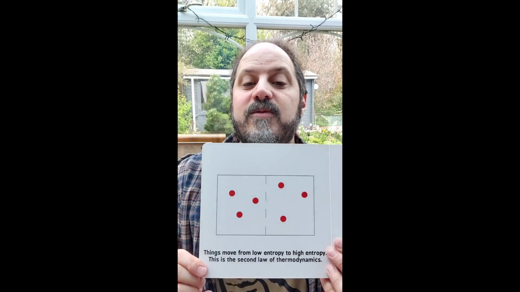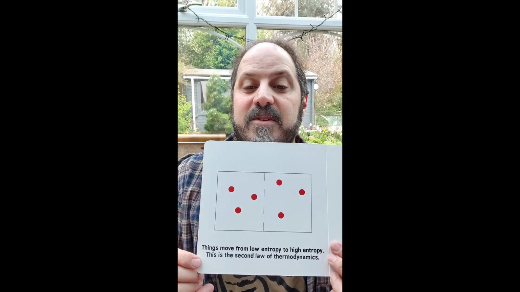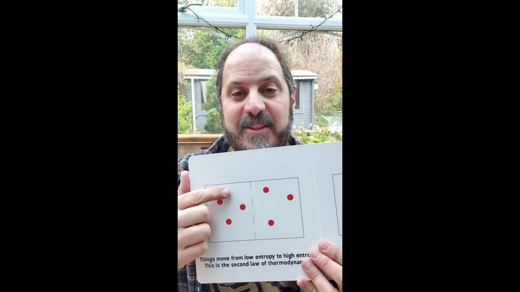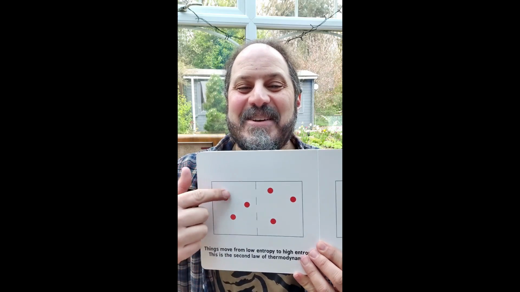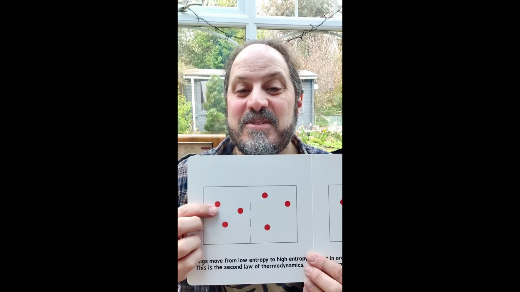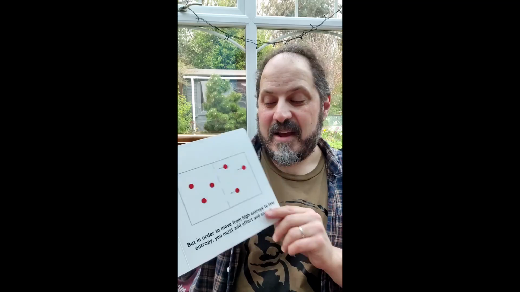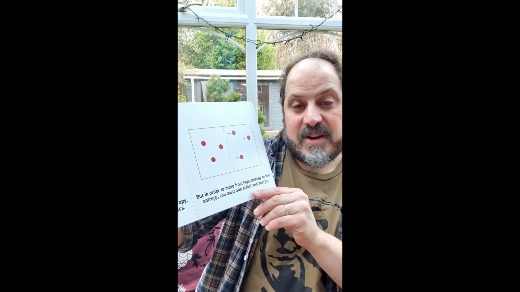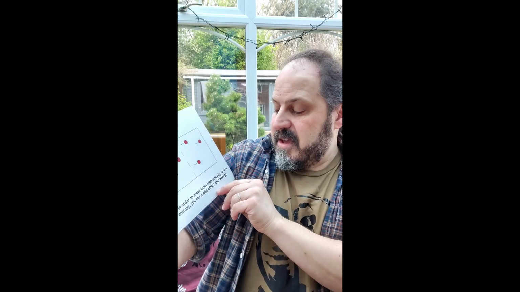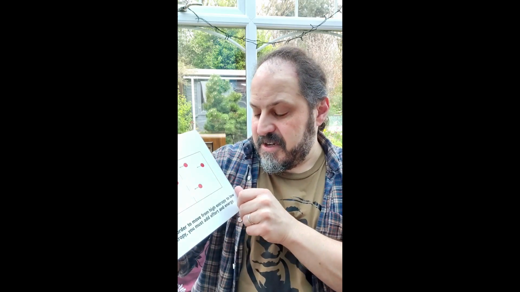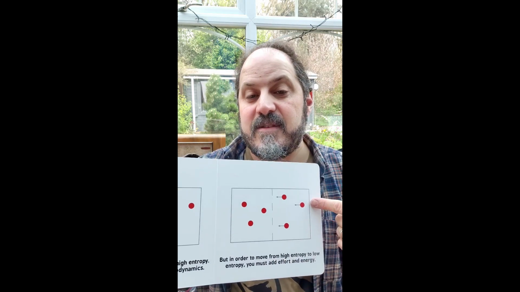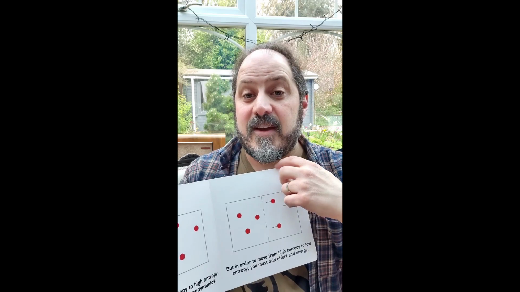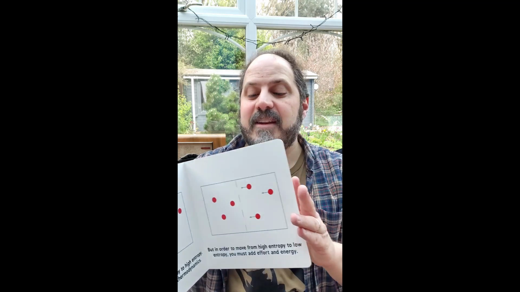Things tend to move from low entropy to high entropy. This is the second law of thermodynamics. So yes, when things move from low entropy to high entropy, that's the second law of thermodynamics. In order to move from high entropy to low entropy, you must put in effort and energy. See, you actually have to make these balls move towards that side, and it takes effort and energy.